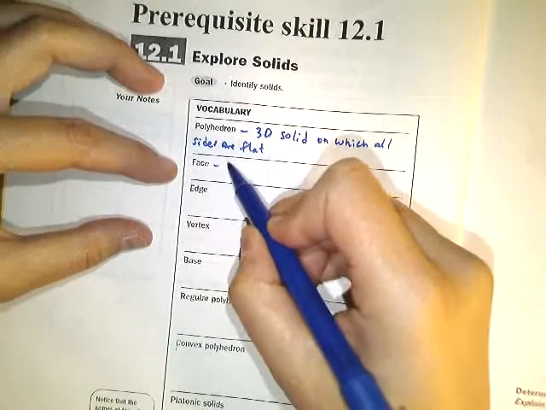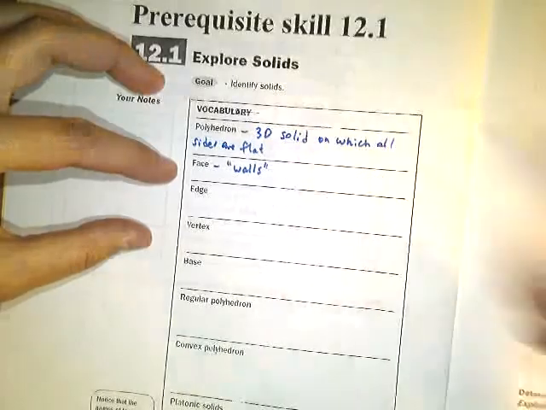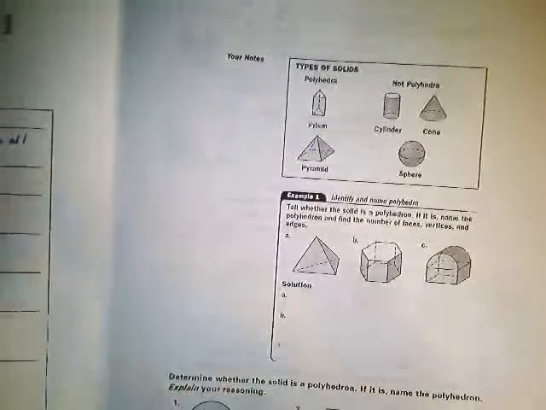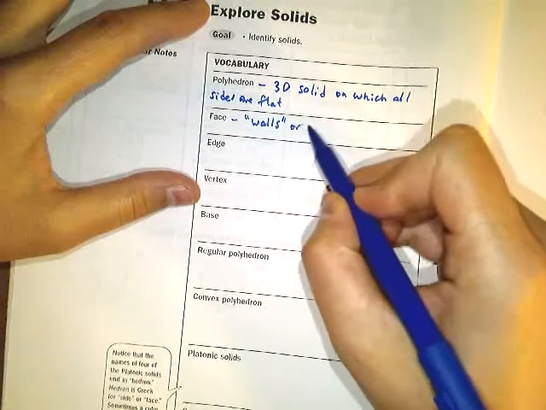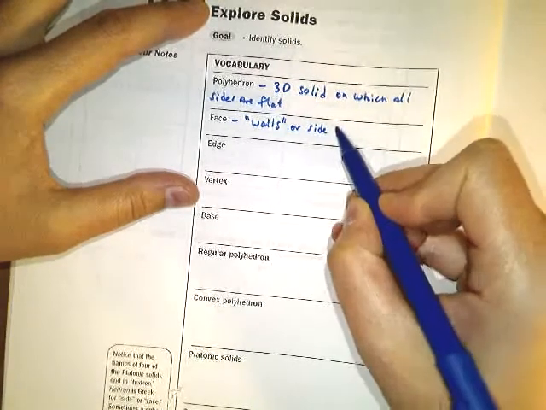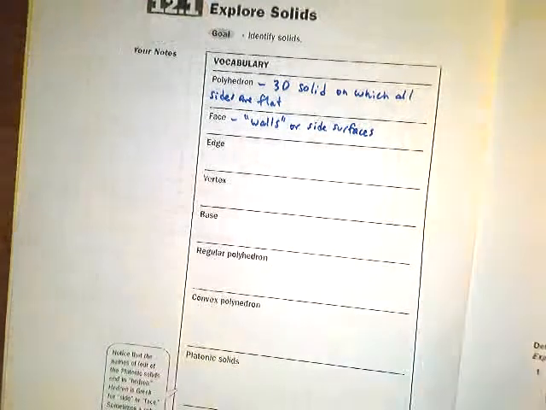I basically like to call them the walls of the side of the room. So if you think of a three-dimensional object as a living space, anything where you have a floor, ceiling, or sides, I call those walls. And usually they're on the sides, not the top and the bottom.